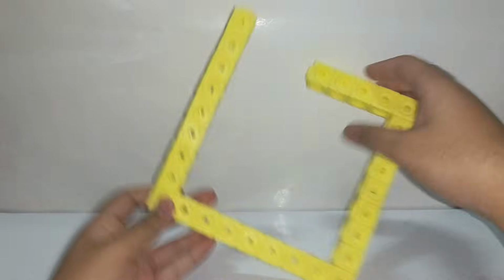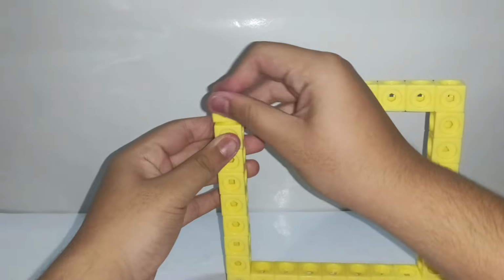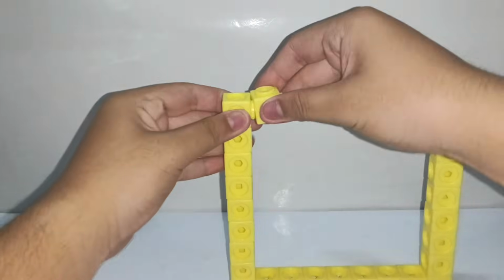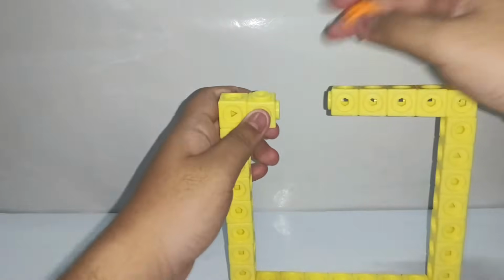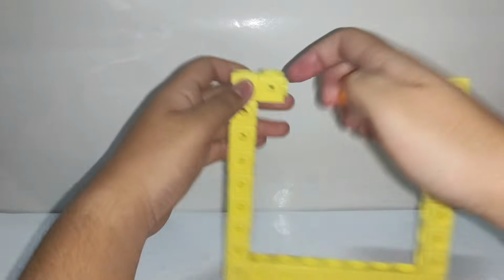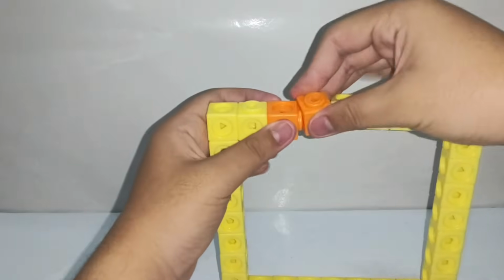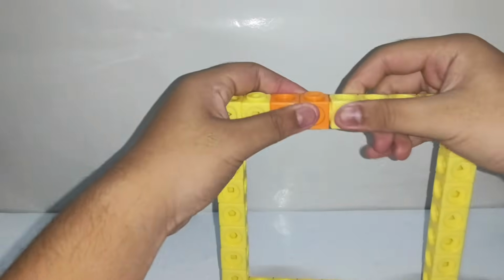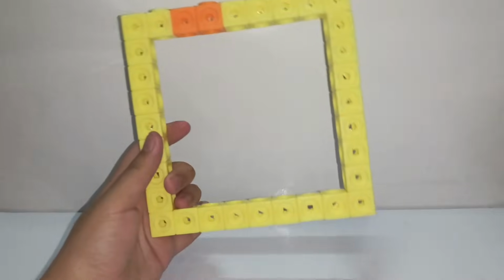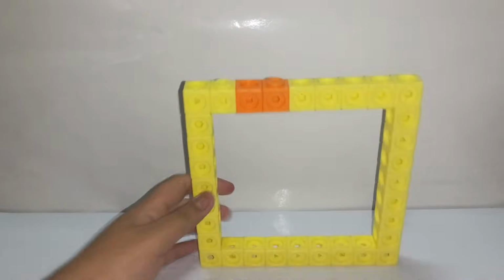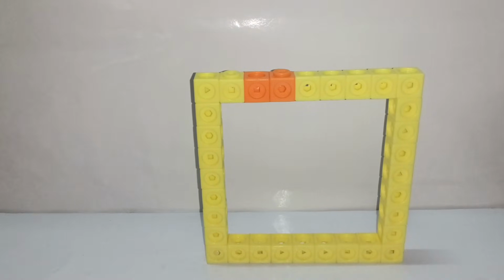And then we also put like this. Then like this. Oh, the dual connector is a bit difficult to build sometimes, but that's okay. Alright, it looks a bit ugly, but anyways, for this number block 32, we need the face stickers.